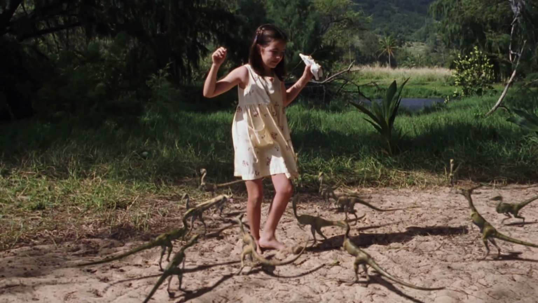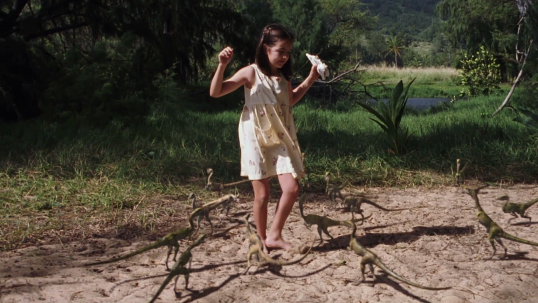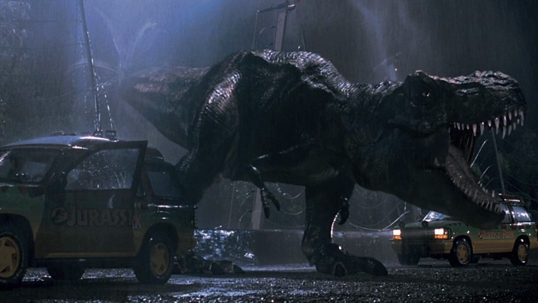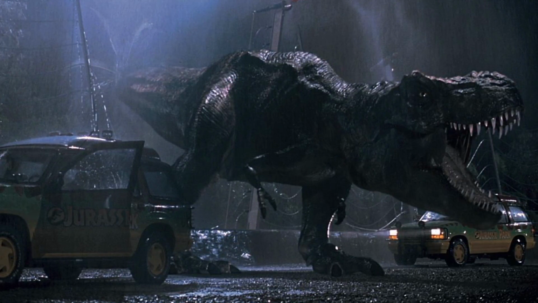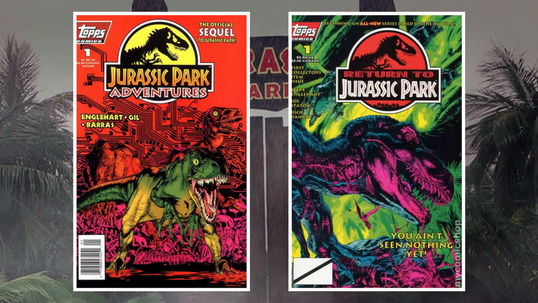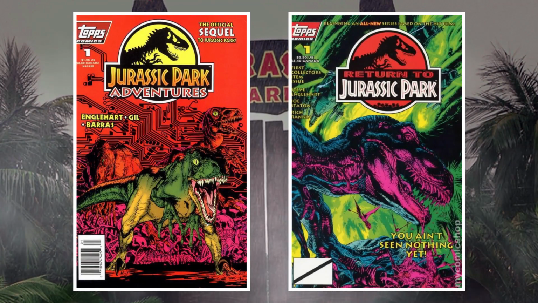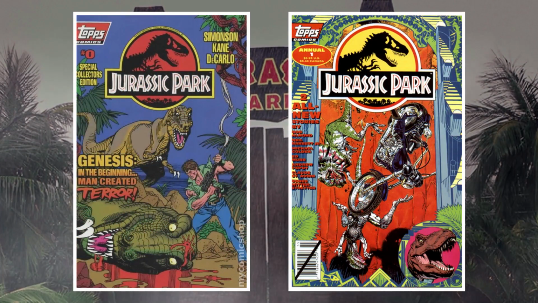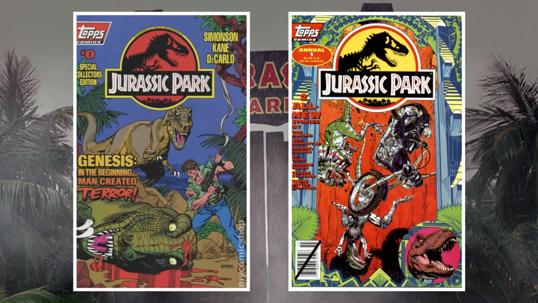You see, The Lost World takes place 4 years after Jurassic Park, and in the movie canon, Jurassic Park happened in 1993, not 1989. So it's pretty simple. Now, of course, Topps didn't stop with just the Jurassic Park Raptor and Return to Jurassic Park comic book series. There was actually a whole ton of other stories that came out in the 90s that built off of the movie or did new original things.